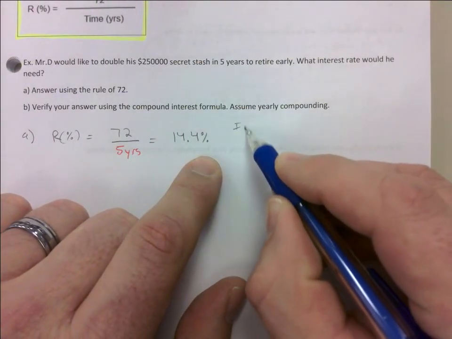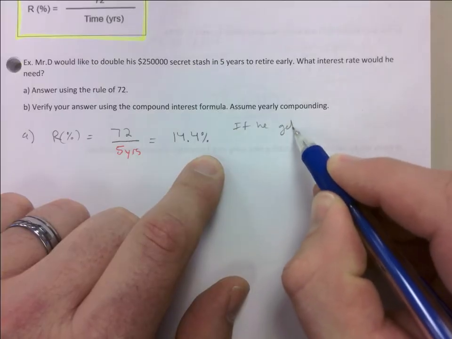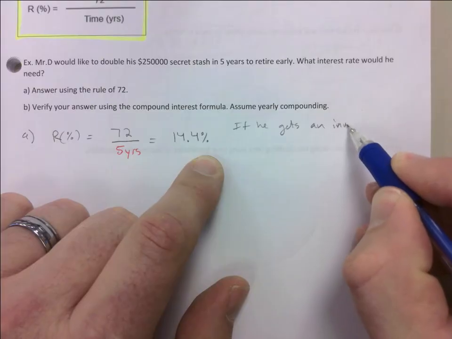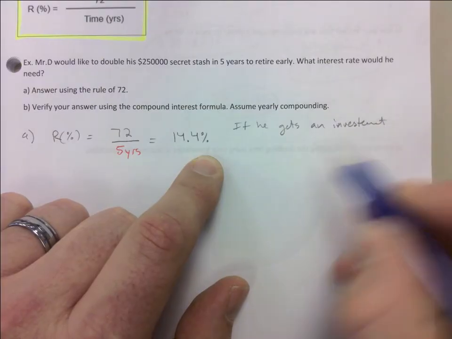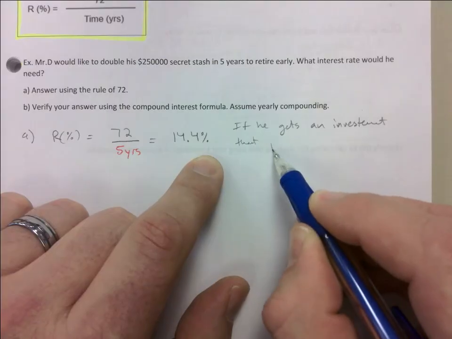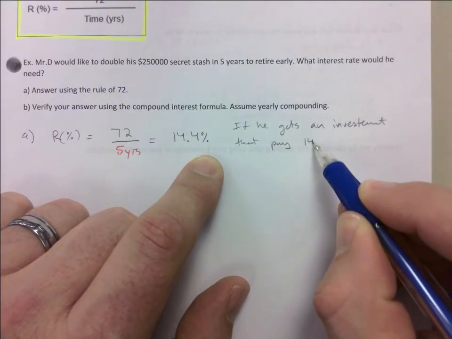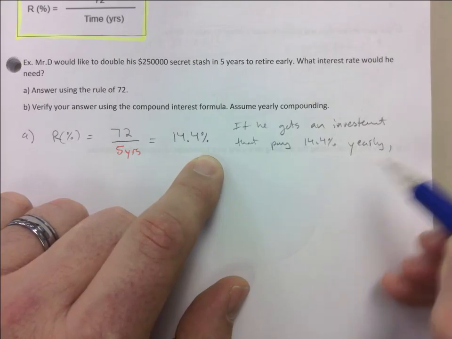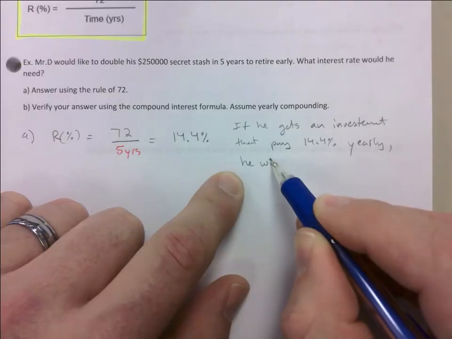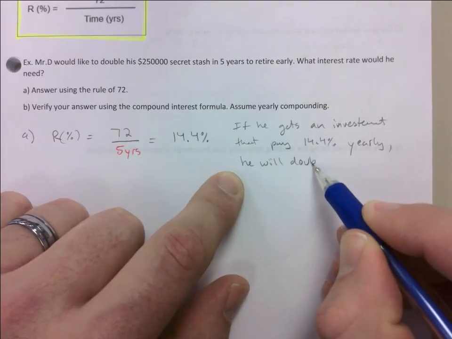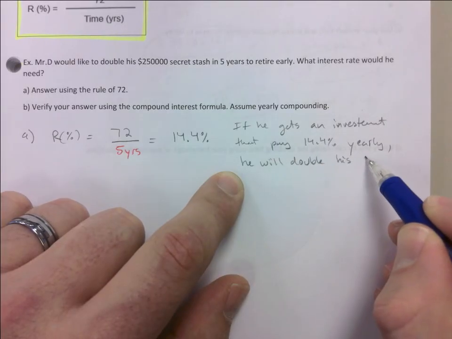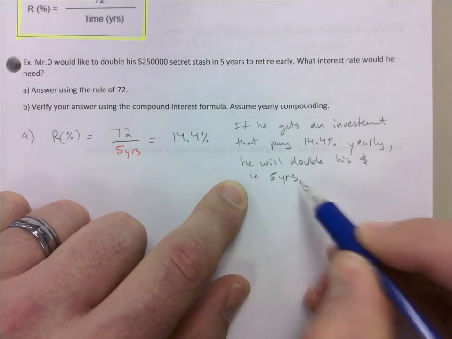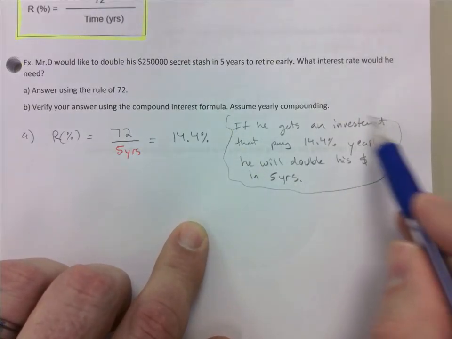So if he gets an investment that pays 14.4% yearly, he will double his money in 5 years' time. So that's basically what you've calculated here.